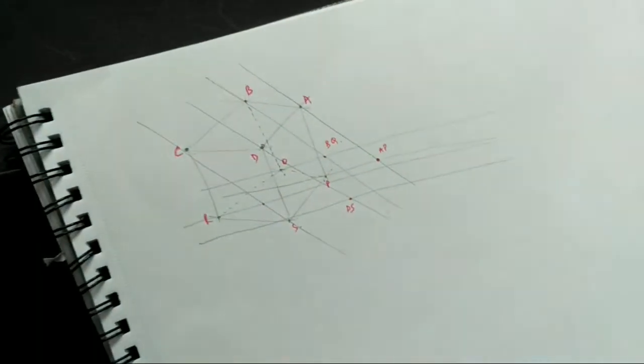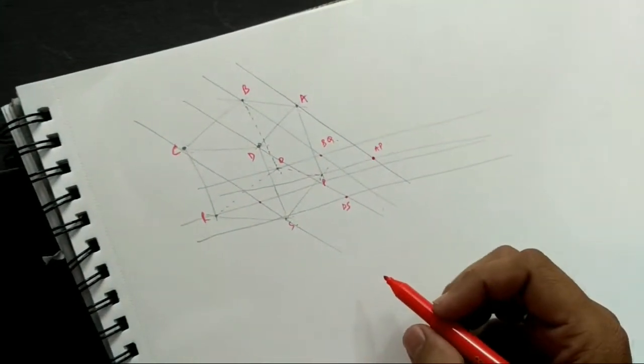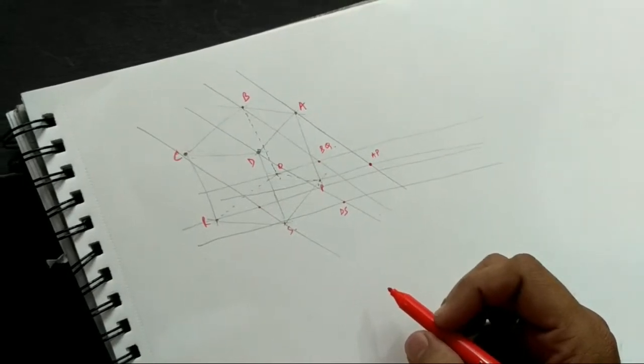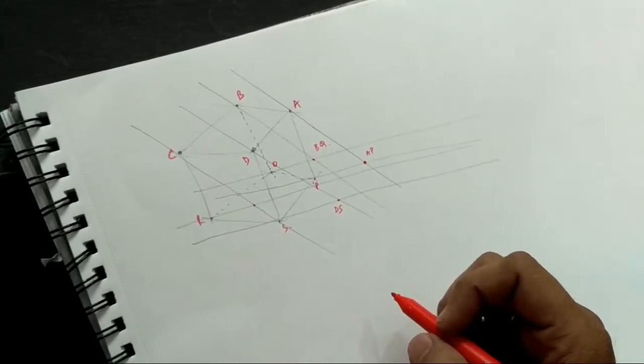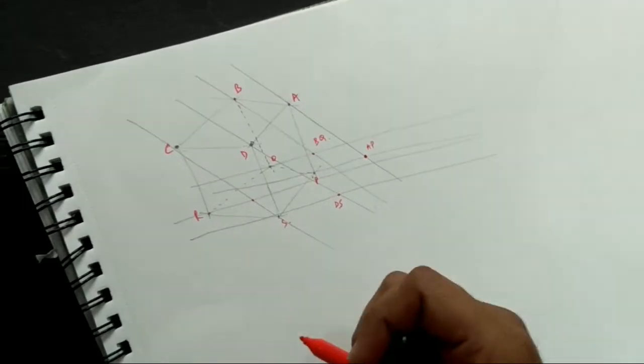Now we need to join the lines to find the part of the outline that we can shade as a shadow.